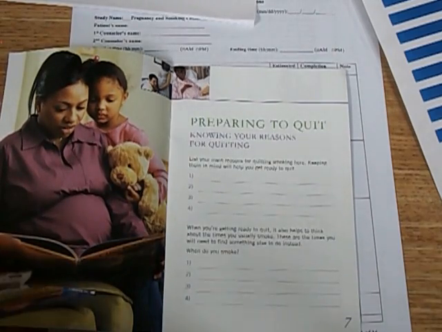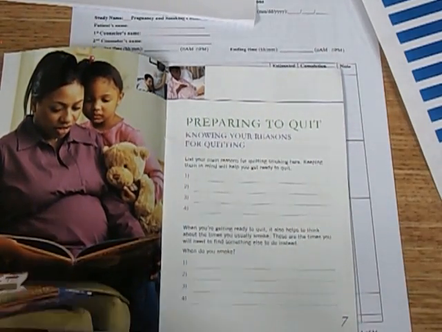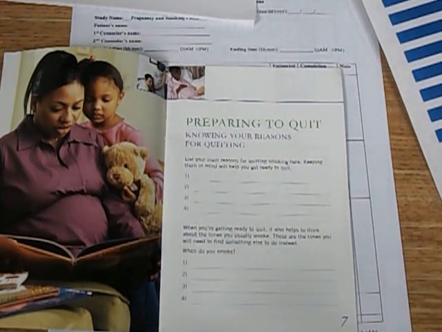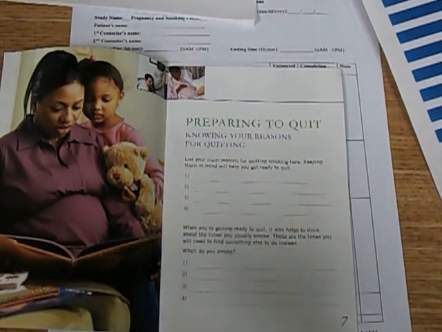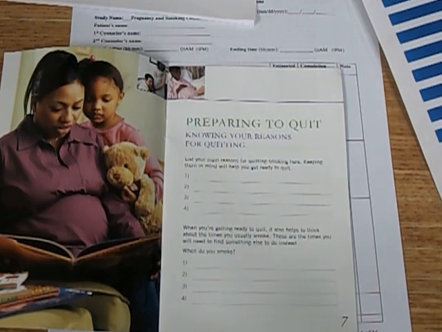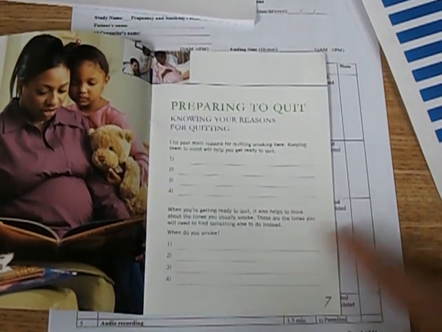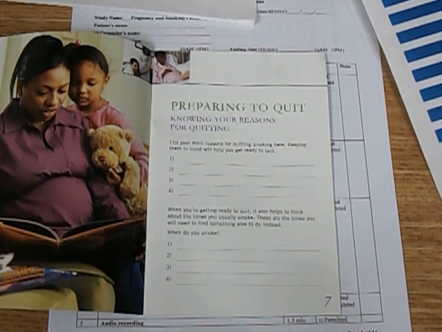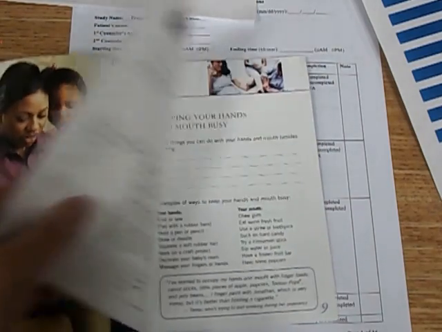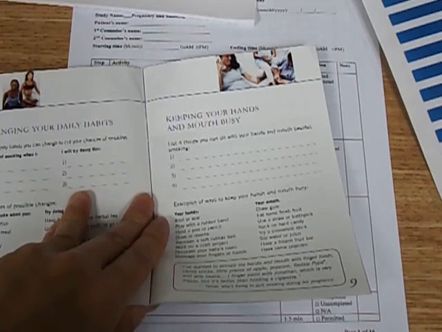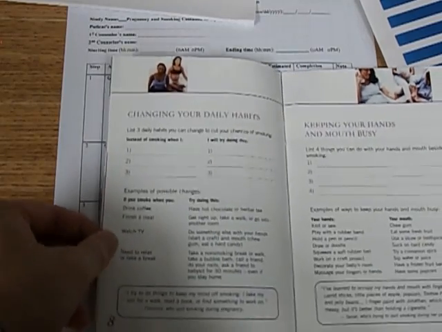The top portion over here, you're going to be asking them about 4 main reasons why they want to quit smoking. Usually really common ones are for the health of the baby, to save money. At the bottom part over here, you're going to ask them about the 4 common times that they smoke. The common ones would be right after they wake up, after a meal, when they're stressed, before they sleep, after sex, during the time when they use the bathroom, and stuff like that. And then you move on to page 8.